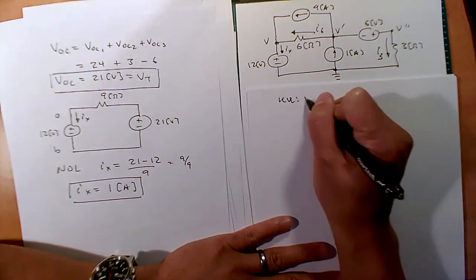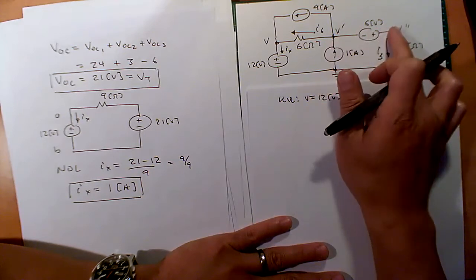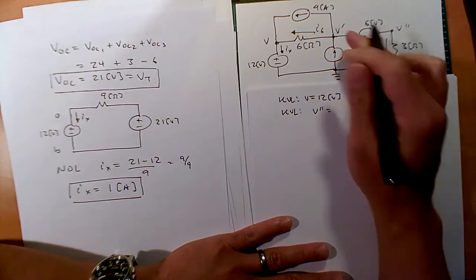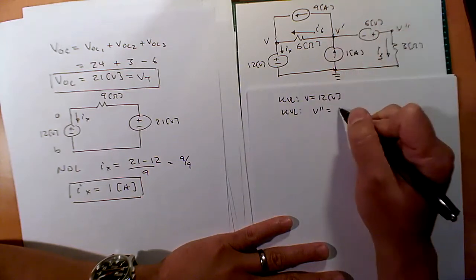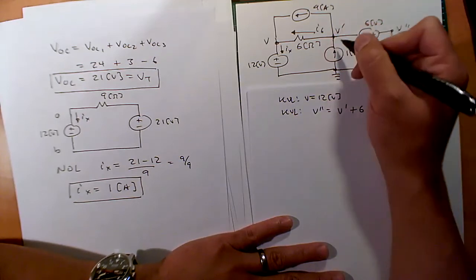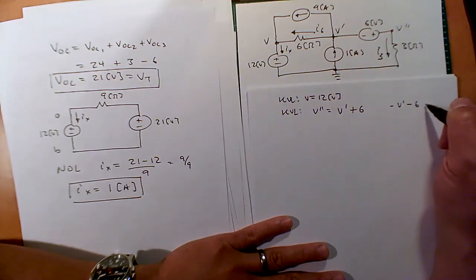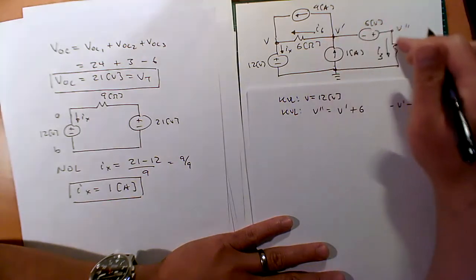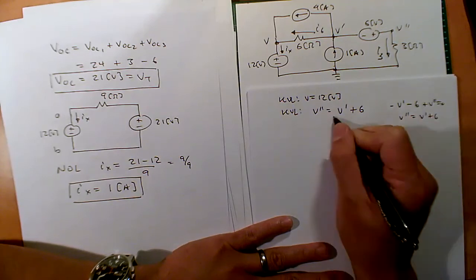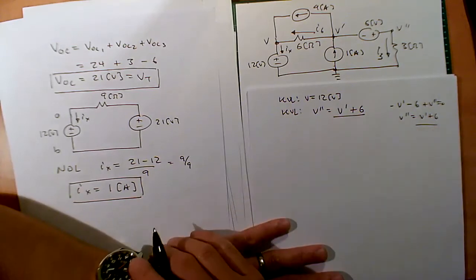So by KVL, we can say V equals 12 volts. A V prime, a V double prime, 6 volts. Oh, by KVL, you could actually say that V double prime is equal to this voltage here plus 6. And you could do it formally. Remember, V prime is minus plus. So you could say minus V prime minus 6 plus V double prime equals 0, if you went around that loop. And so you could see that V double prime is equal to V prime plus 6, and you get the same results. Okay, good. So we have that. What else do we have?